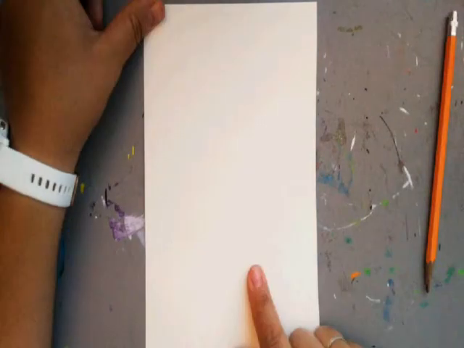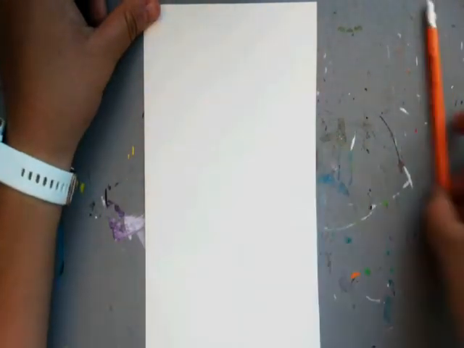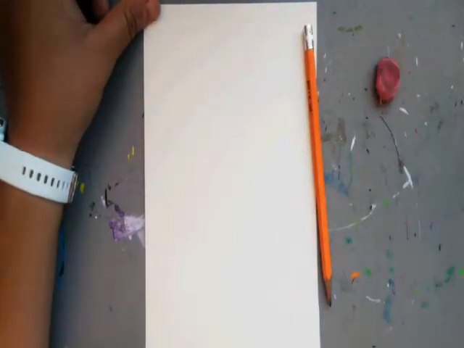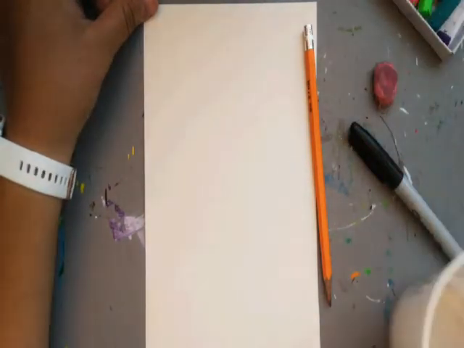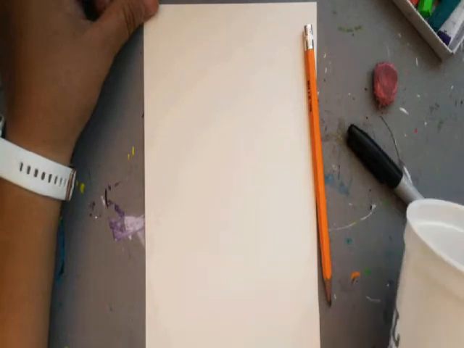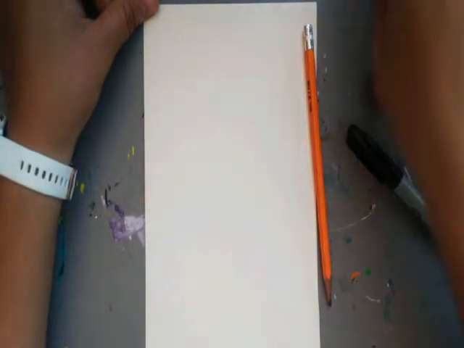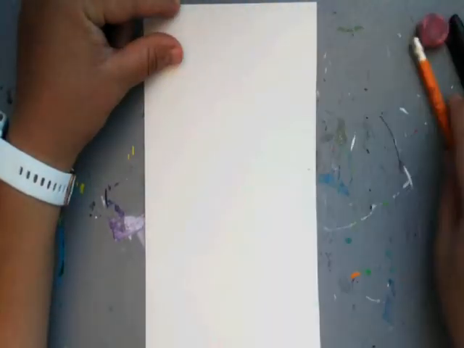So today you're going to need a piece of paper, a pencil, eraser. I'm going to use a Sharpie, something to color with, and also something to trace. So I'm going to trace this cup, and we can go ahead and start.